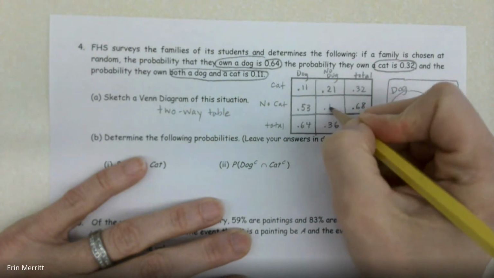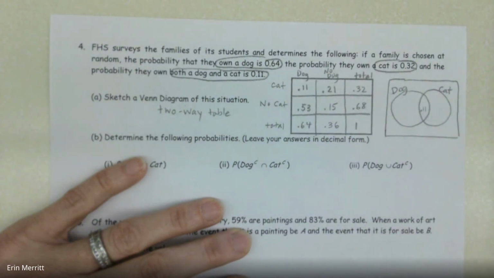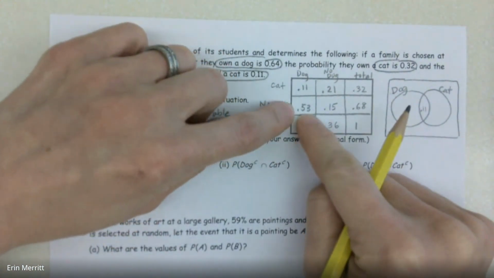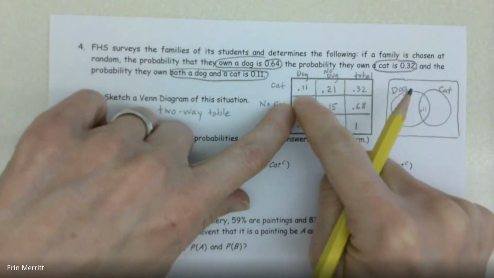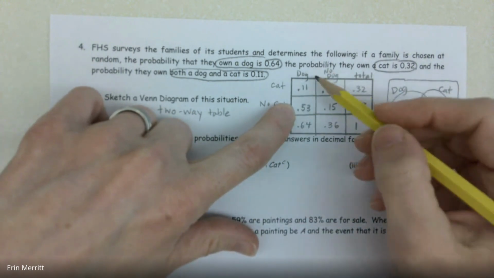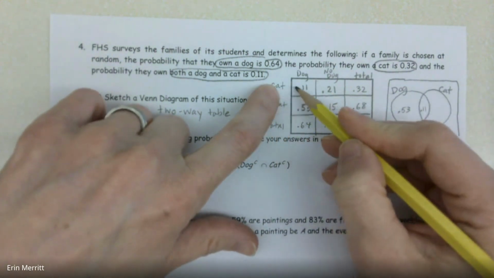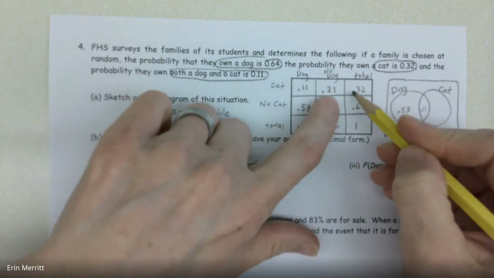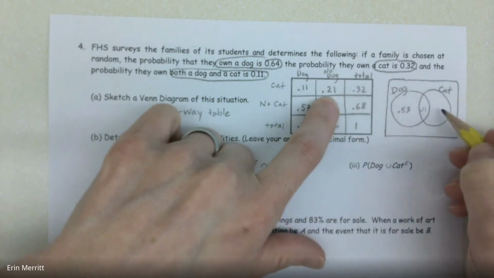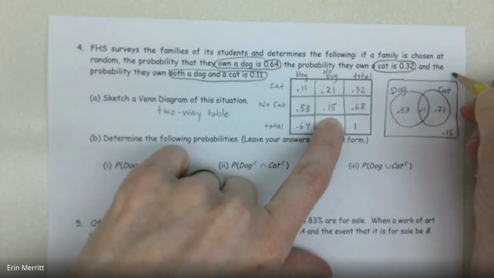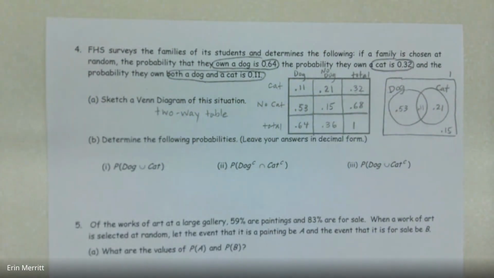That's 0.15, all right? If I had done the same thing over here, I would have had to stop to subtract 0.11 from 0.64 to get this 0.53. That would have gone over here in the dog but no cat, so 0.53. Under cat but no dog, you have to subtract the 0.11 from 0.32. That's this. And then those that own nothing goes over here, with 1 being the total.